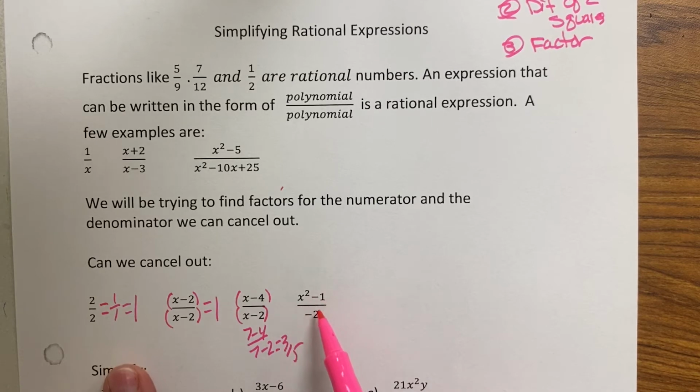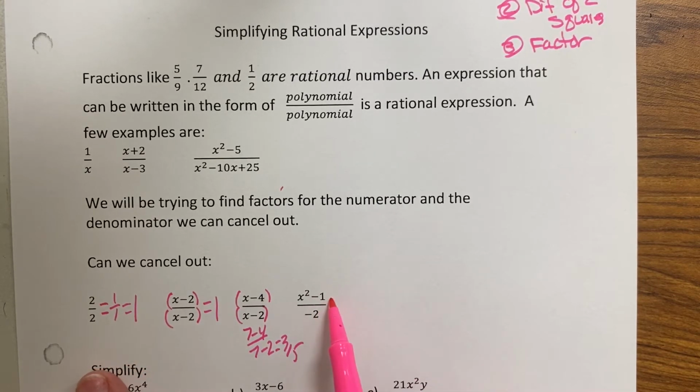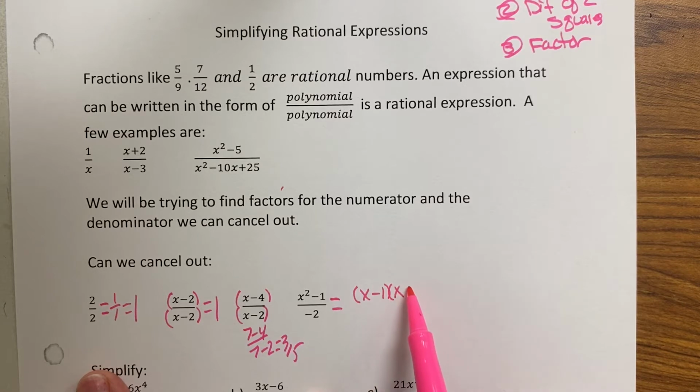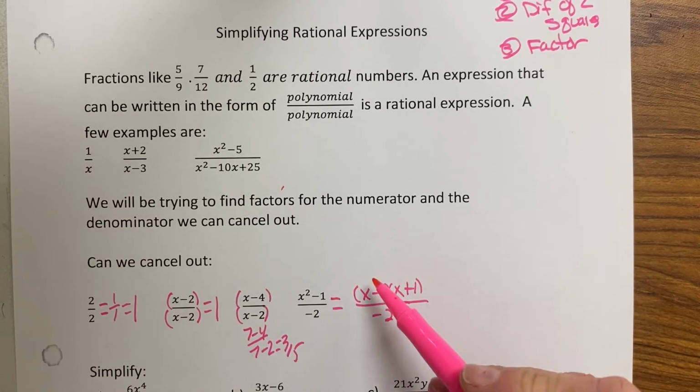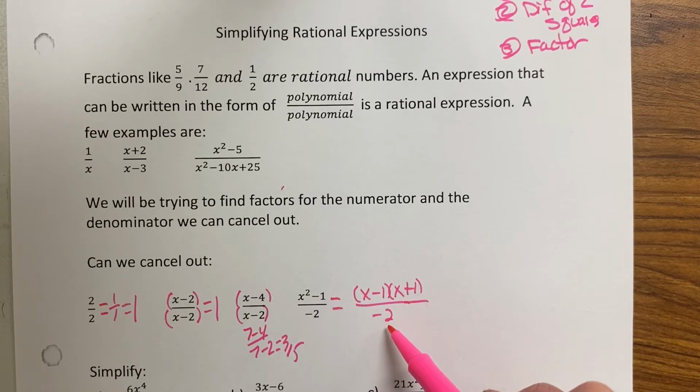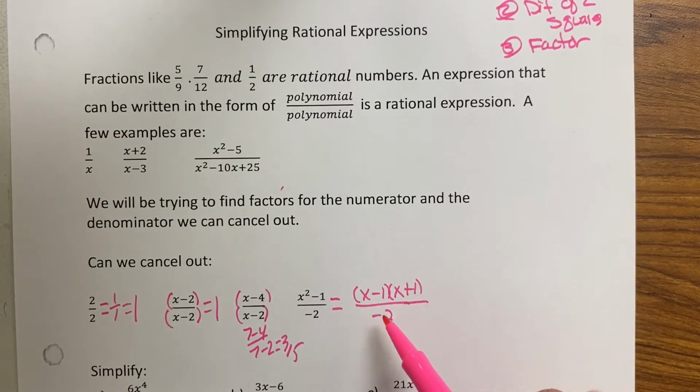x squared minus 1 divided by a negative 2. So I have to go factor this. This is the difference of two squares. This is x minus 1 times x plus 1, divided by a negative 2. I can't just go in and cross out these, negative 1 all over 2. They have to be the same. So there's nothing that I can do right here.